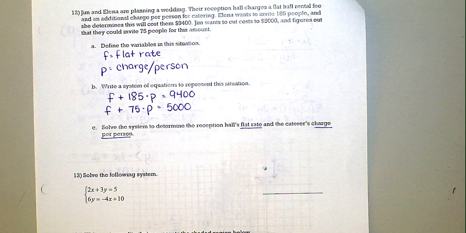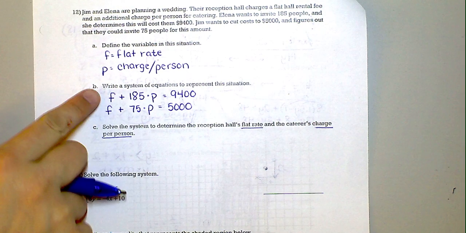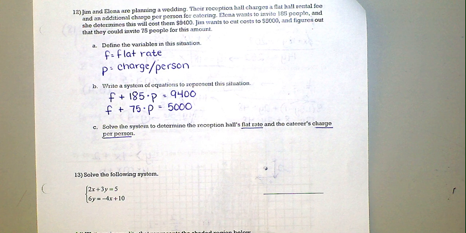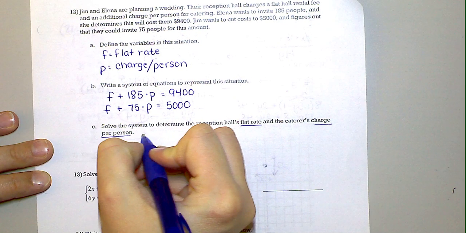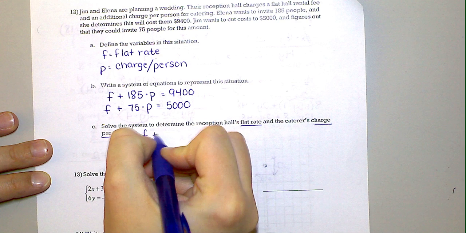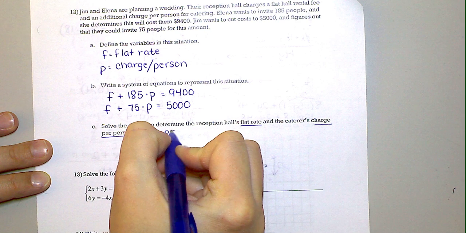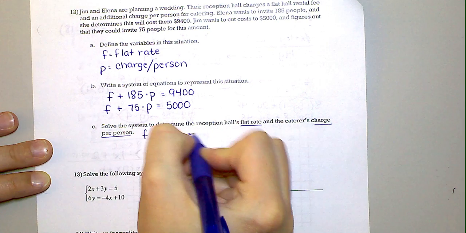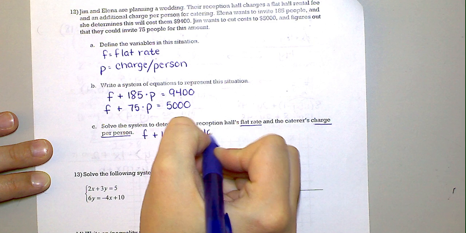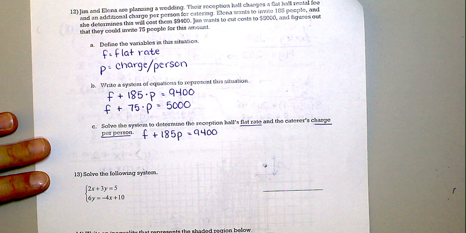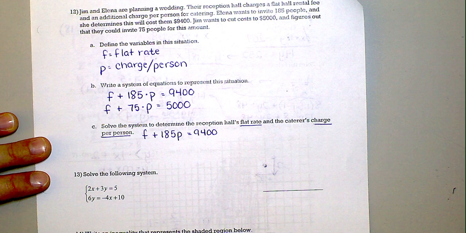Now I want to solve. Actually solving this one is really easy because those F values are almost set to cancel out. I am just going to keep my first equation just as it is: F plus 185p equals 9,400. And I'm going to take that second equation and change the sign on everything, which, remember, I'm allowed to do as long as I change it on everything.